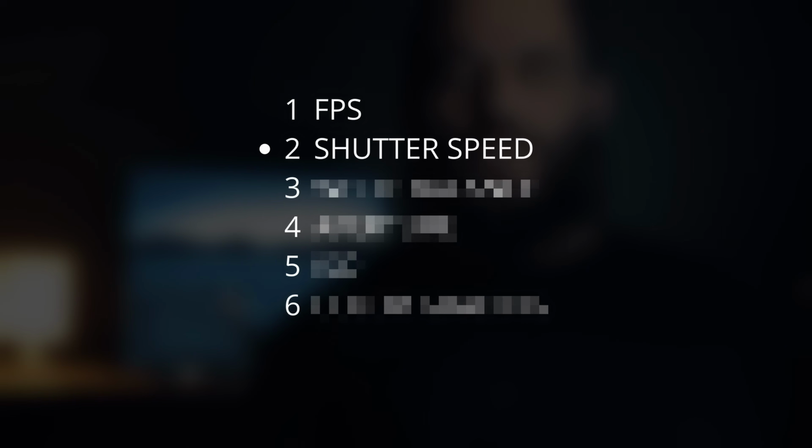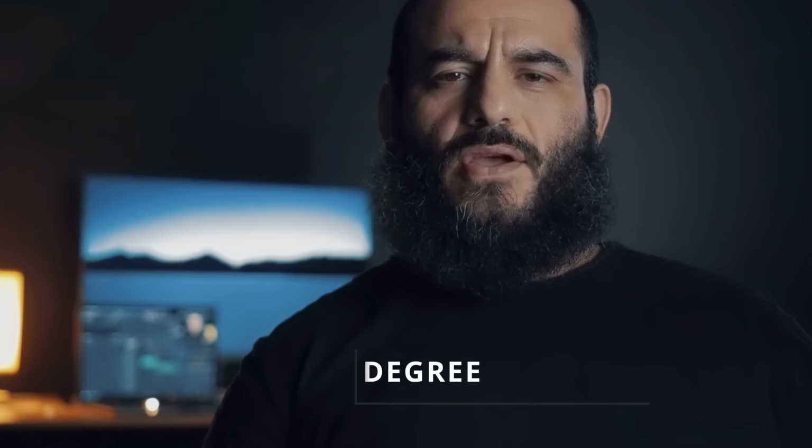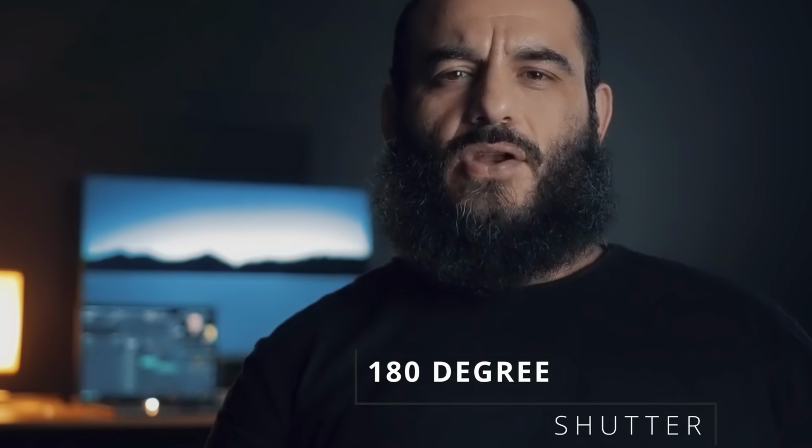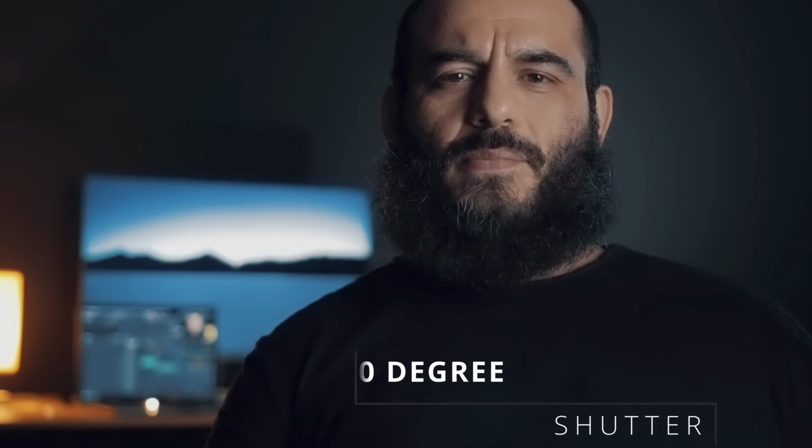All right. The next thing we need to talk about is shutter speed. So there's just a few things you need to know about shutter speed. Firstly, shutter speed is different for photography than it is for video. For video, all you really need to know is something called the 180-degree shutter rule. And all that means is that whatever you set your frame rate at, your shutter speed needs to be double. So for example, let's say you set your frame rate at 24 frames per second. Then your shutter speed needs to be 48, or the closest number to that your camera allows.